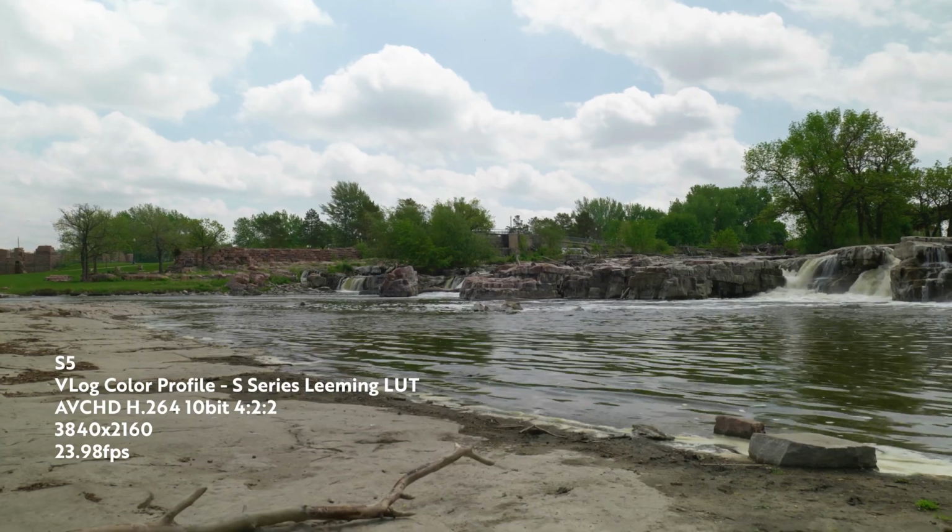But again, you're going to have better dynamic range with the S5 and just a little bit more control over that image. Now, I've been using the GH5 for so long that you get used to those colors, get used to grading those colors. And in this video, I didn't do any grading. I did make some corrections with the Leeming LUT and a little bit with exposure, but you just get so used to shooting in a color profile that you're comfortable with, especially on cameras that you've been using for so long, that when you start seeing some of these other images from some of these other cameras, you get a little giddy.